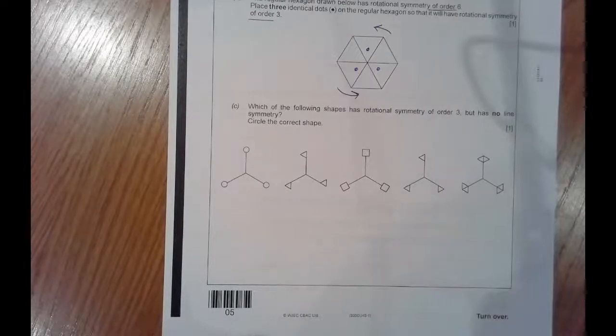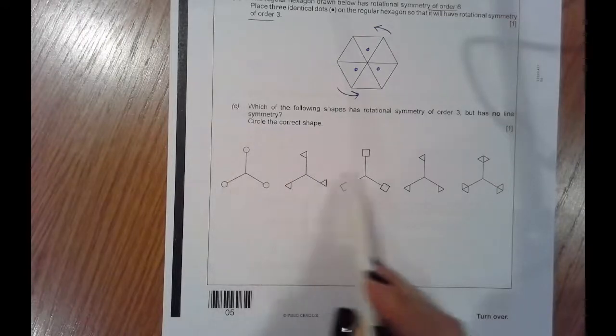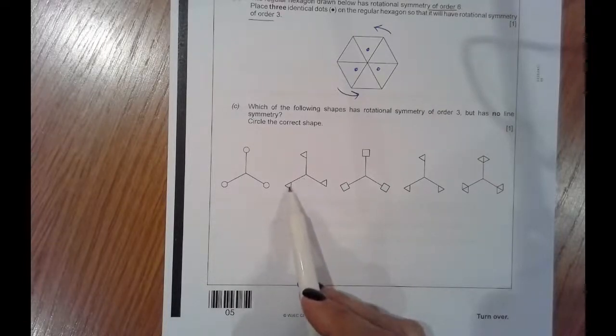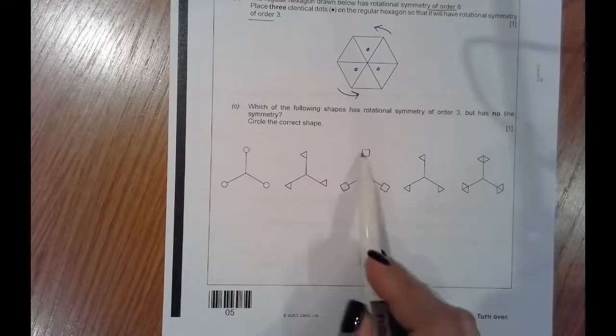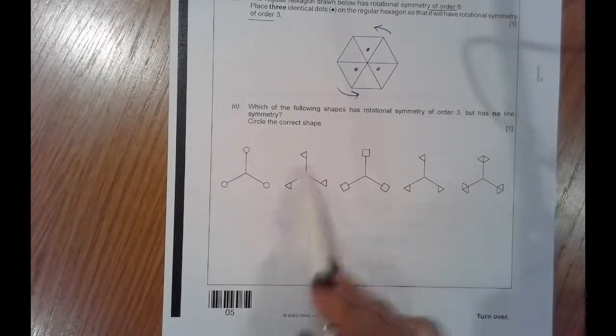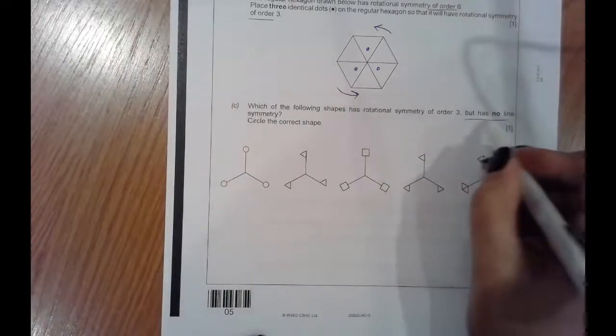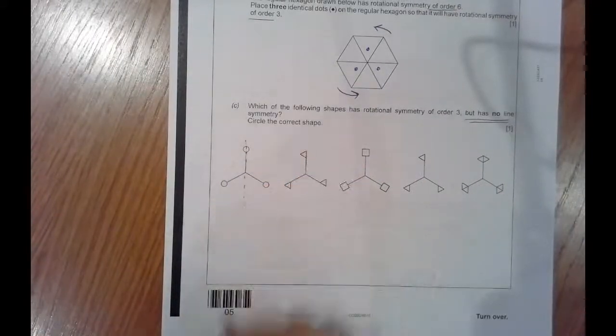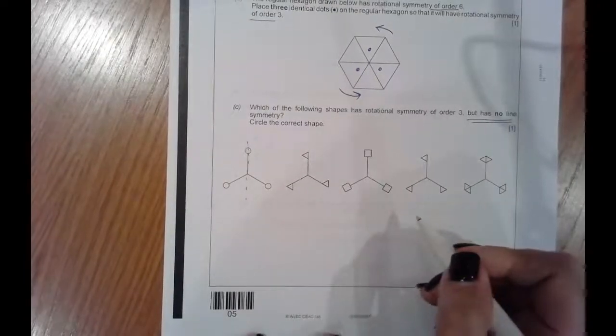Part C, which of the following has rotational symmetry of order 3? The Y shape means they all look pretty good, but if we're looking for order 3 as it spins, we're looking for the flag-like shapes to land upon themselves. As it has no line of symmetry, it can't be that one, because that one would have a line of symmetry.